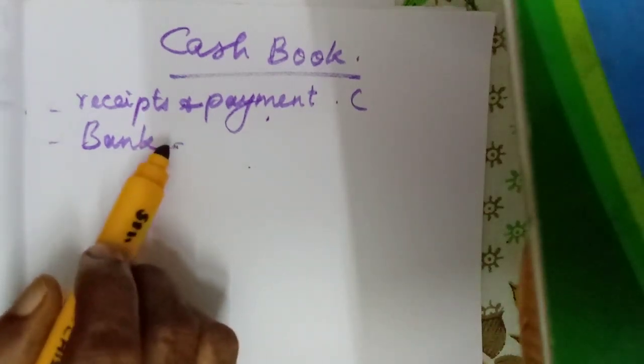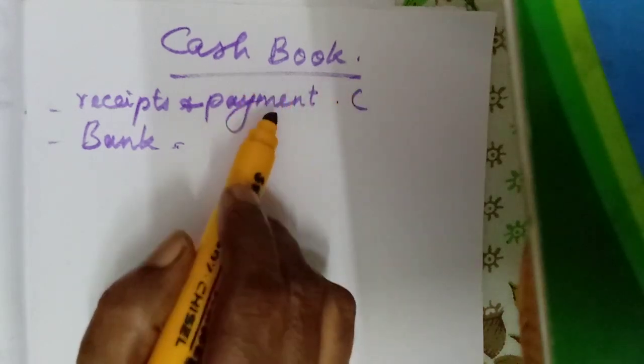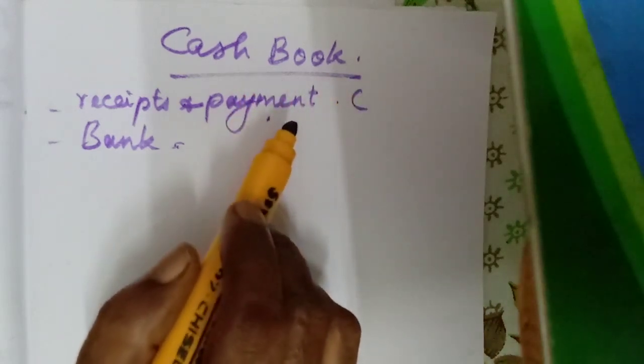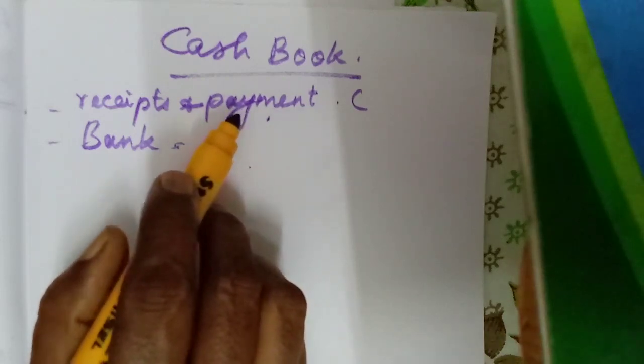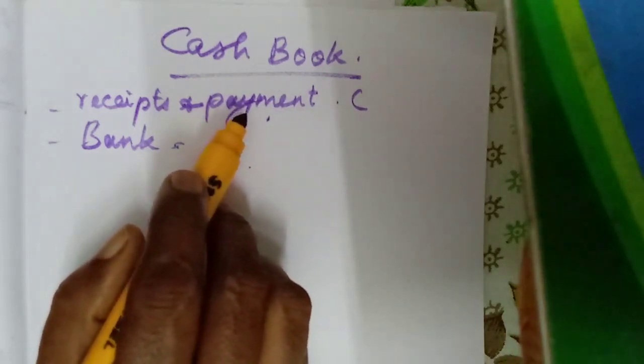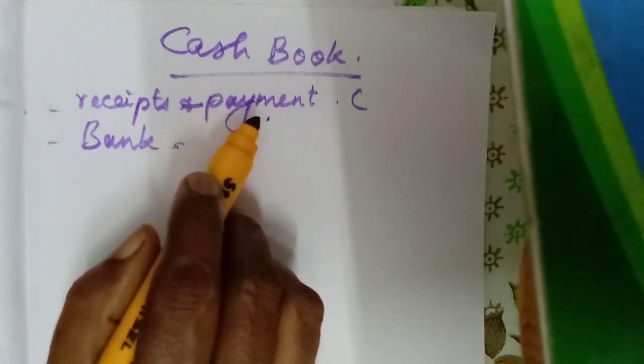Here we can say it is one of the subsidiary books, and we can say this is the principal book, the main book. Okay, why is it called the principal book? Because we never prepare another account, a cash account.